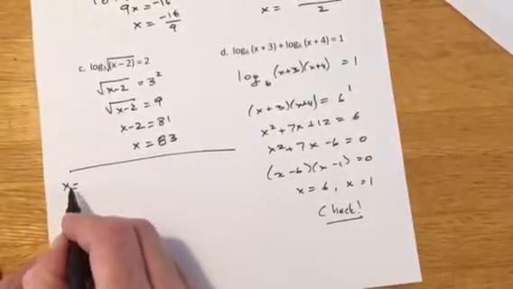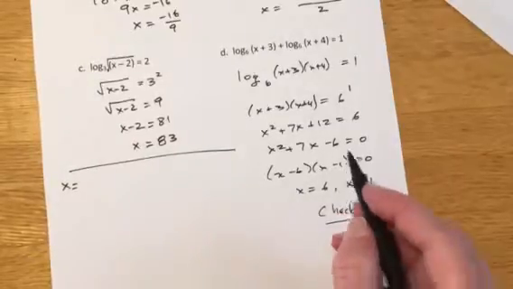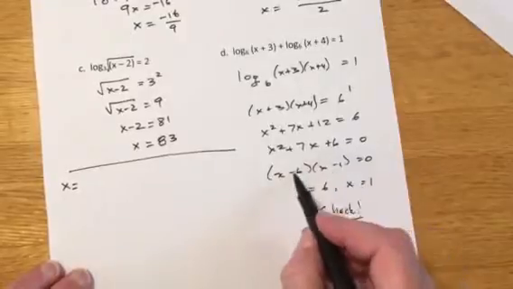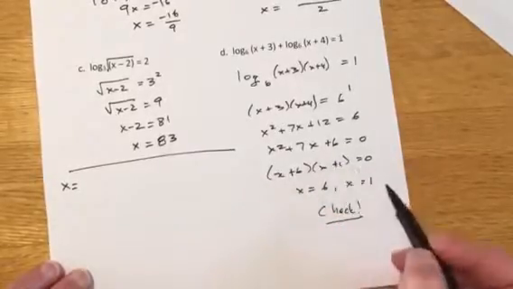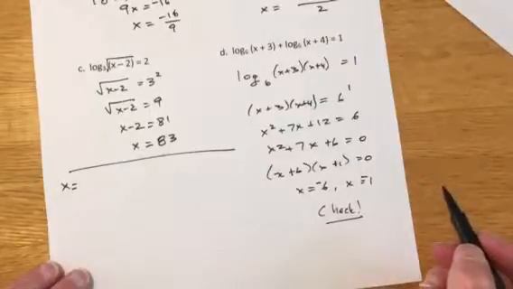So if I plug in, oh, sorry, I think I did something wrong here. Hold on a minute, this should be plus 6, sorry. So when I subtract the 6 over, that's 6. So this is x plus 6, x plus 1. Sorry about that. So I'd be checking these two numbers.